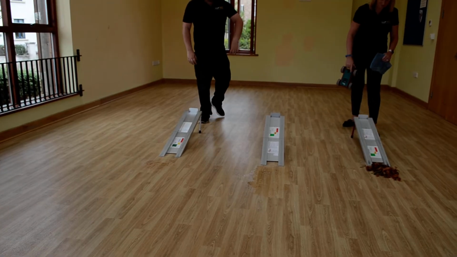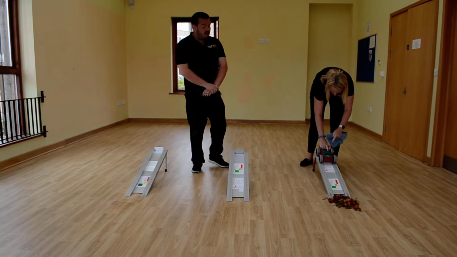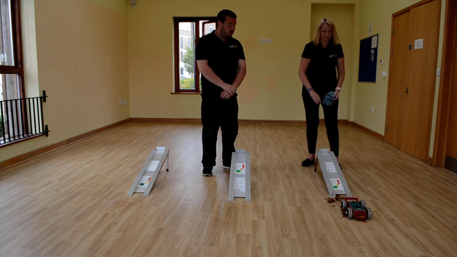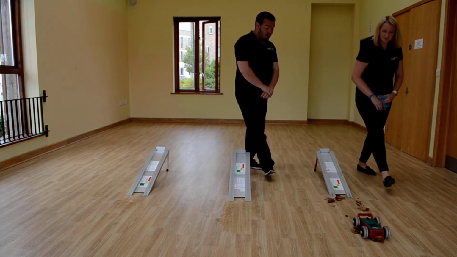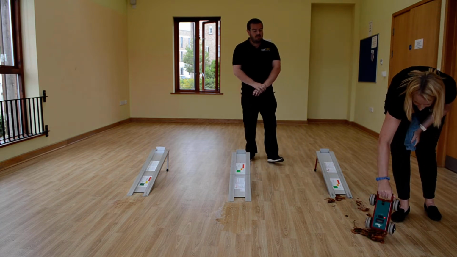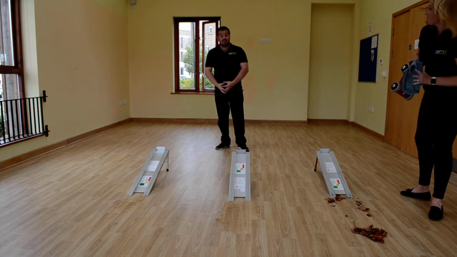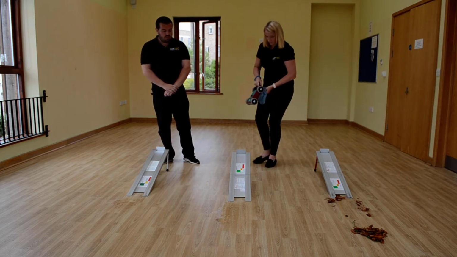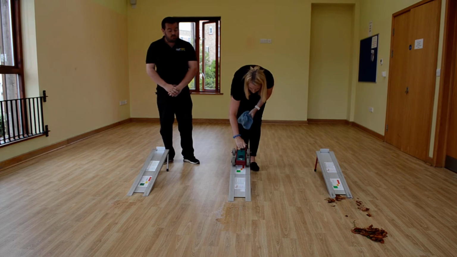So first off, we've got the wet leaves. Bearing in mind a wet floor control performed at 131, our wet leaves, wow, have taken us up to 143. So the leaves have added quite a significant amount to the score there. Faye's just giving the machine a good wipe, and then we move on to the rock salt.